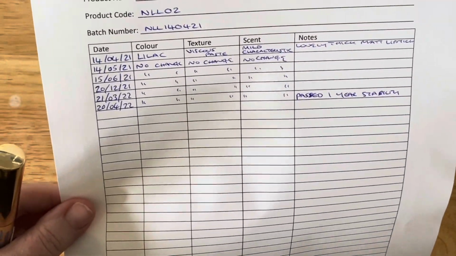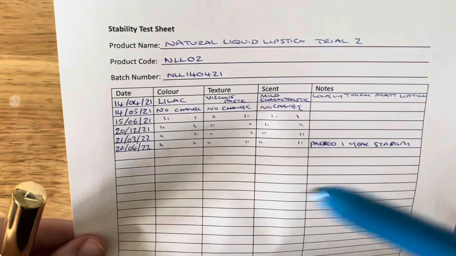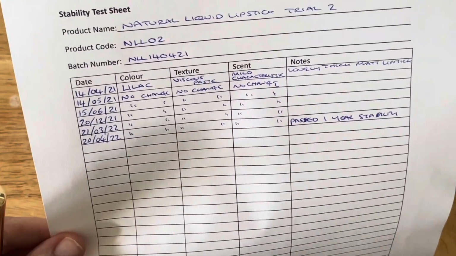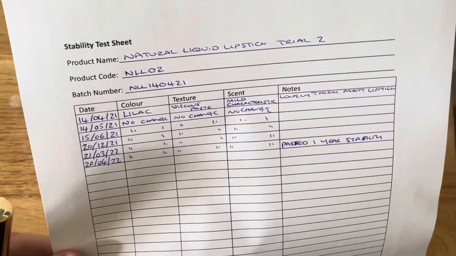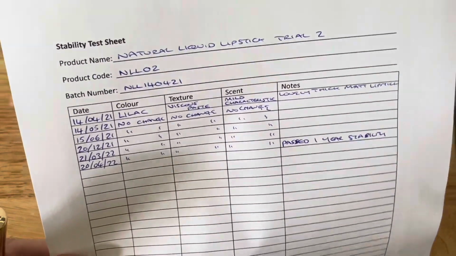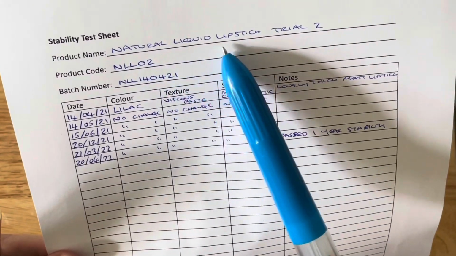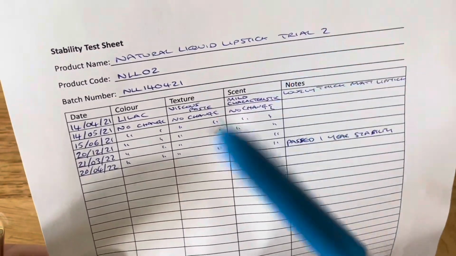And what I've done is I've transferred all the information onto this sheet from a scrappy bit of paper I had because I'm trying to get more organised, and it just shows you how to do stability for your products. So this is for a lipstick that I made back in 2021. So you can see I've put the product name here and I've just called it Natural Liquid Lipstick. This was the second trial I did, so I've put trial 2.